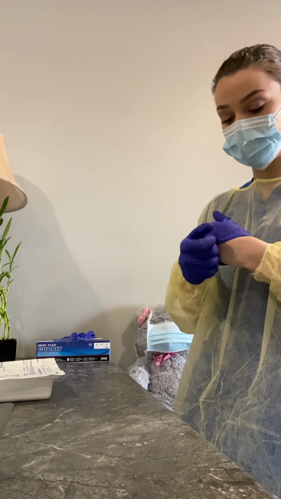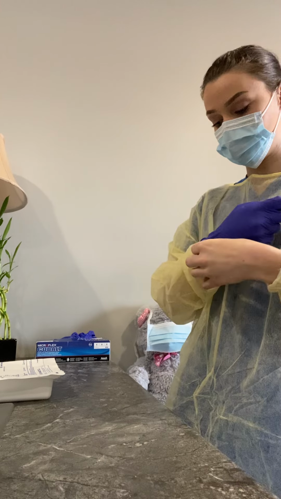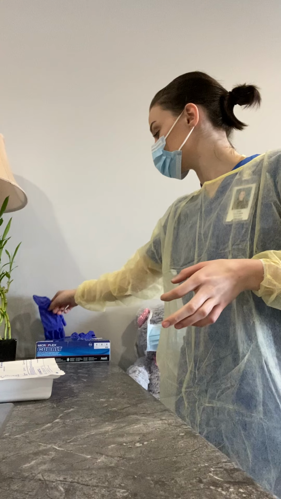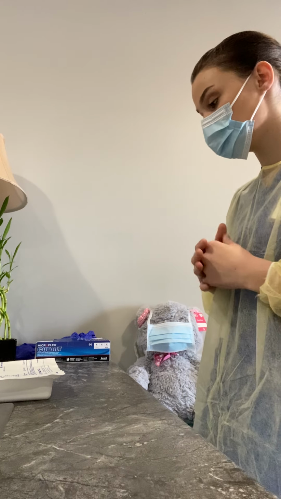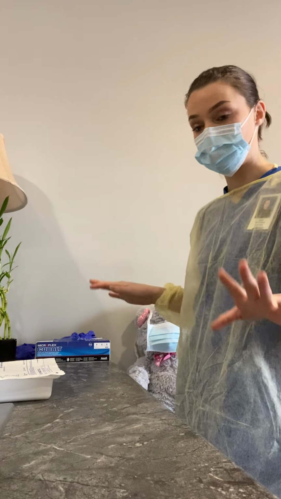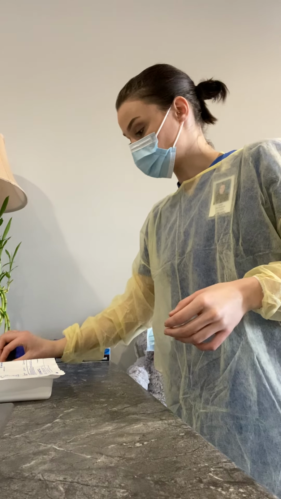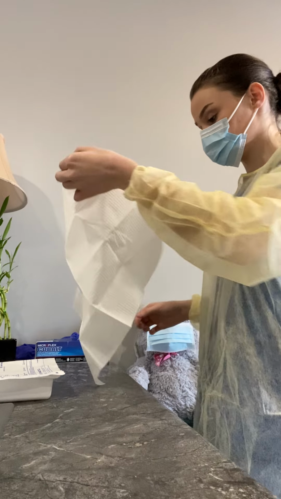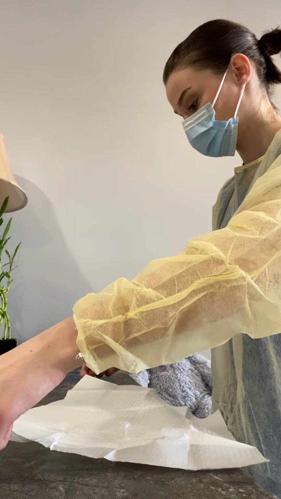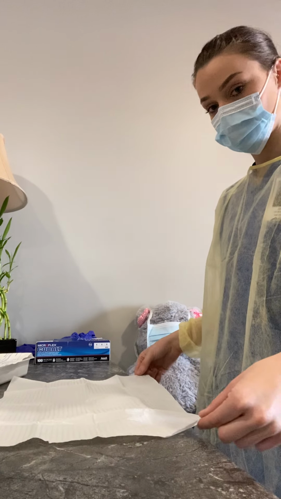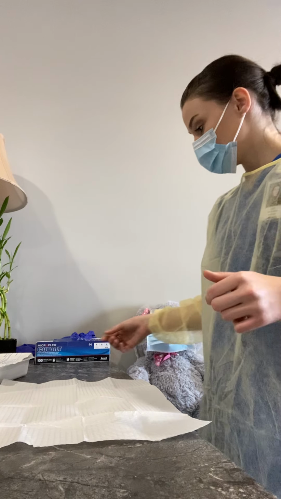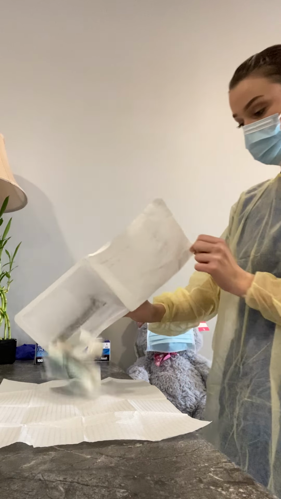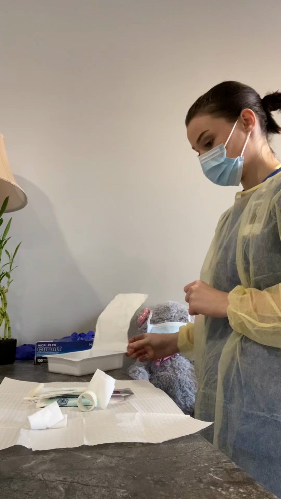I'm going to take off my clean gloves, discard that dressing per the facility's policy. And then I'm going to go ahead and prep my sterile field. So I've got my sterile drape. I don't have much room to work with here. All right, so there's my sterile drape. I'm going to open my dressing change tray. Dump that. Okay.